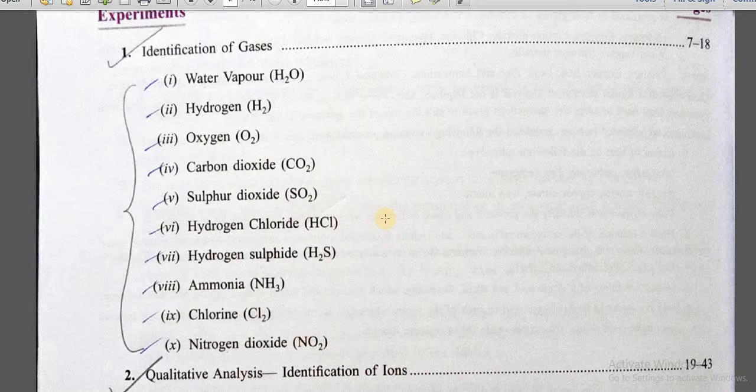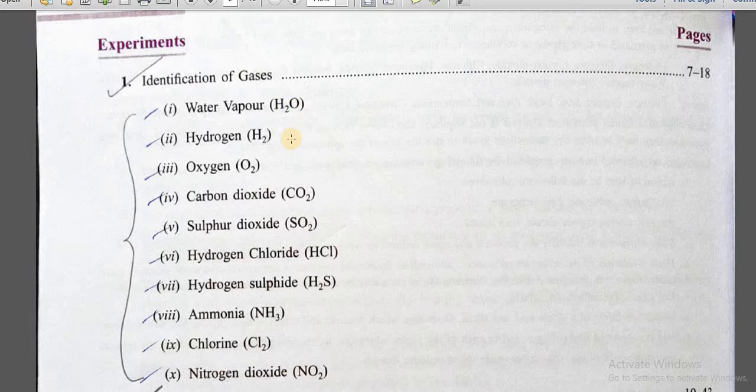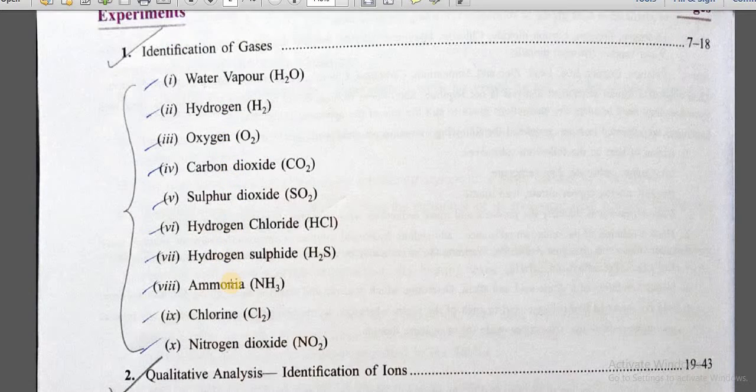We'll write experiments. The first experiment is identification of gases. Okay, this is the content. You'll be writing down the content as well. So you'll be writing experiment number 1, identification of gases. In this, we'll identify gases like water vapor, hydrogen, oxygen, carbon dioxide, sulfur dioxide, hydrogen chloride, hydrogen sulfide, ammonia, chlorine, and nitrogen dioxide. So through various experiment observations and inferences, you identify these gases.